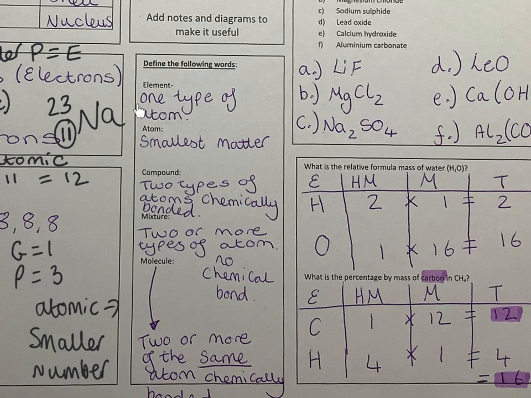An element is something that contains only one type of atom. So if I was to draw an element, I could have hundreds of them in a row, but they'd all be the same type of atom, okay, and you find them on the periodic table. An atom is the smallest unit of matter, so they make up everything.